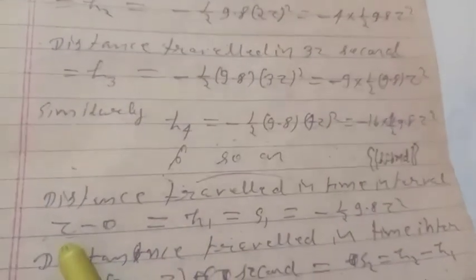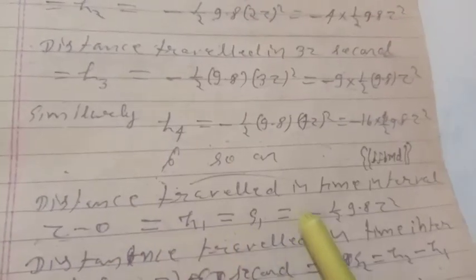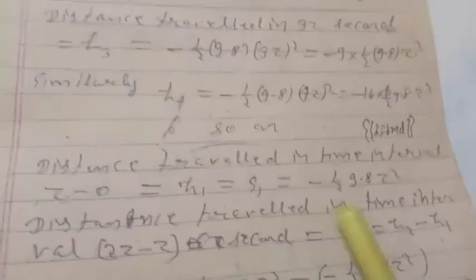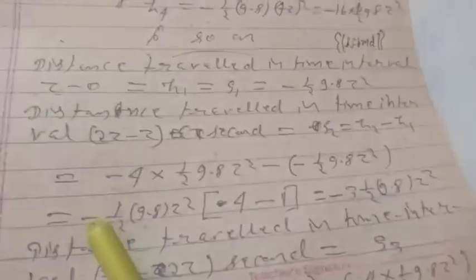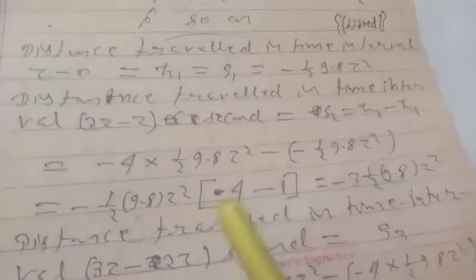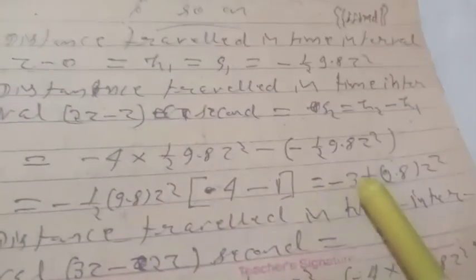So the distance traveled in the interval tau minus 0 is h1, equals S1, which is minus 1 by 2 into 9.8 tau square. Distance traveled in the time interval 2 tau minus tau seconds, S2, will be h2 minus h1, which is minus 4 into 1 by 2 into 9.8 tau square minus of minus 1 by 2 into 9.8 tau square, equals minus 1 by 2 into 9.8 into tau square into bracket 4 minus 1, which comes out to be minus 3 into 1 by 2 into 9.8 into tau square.